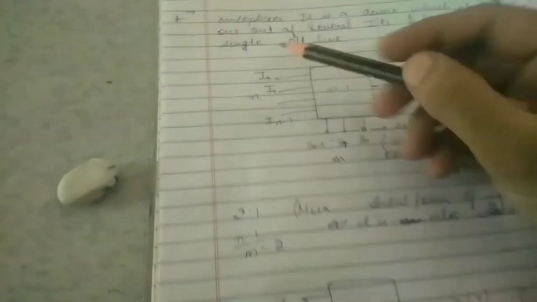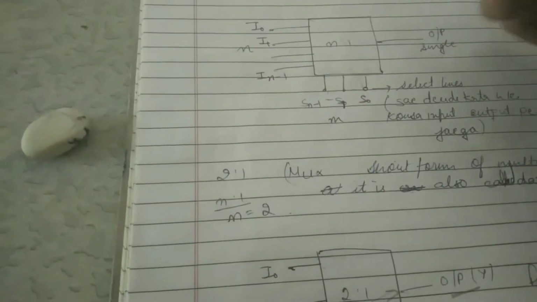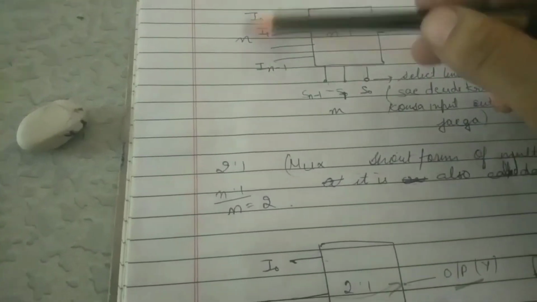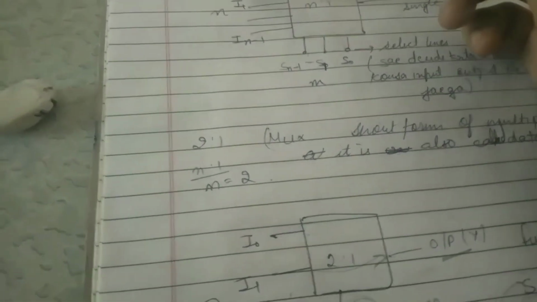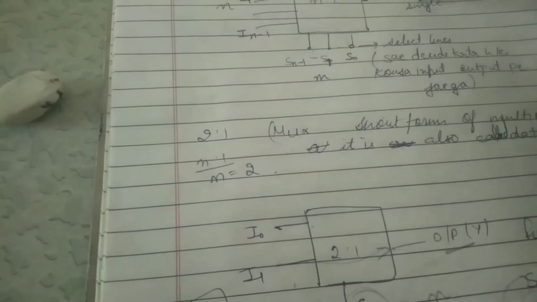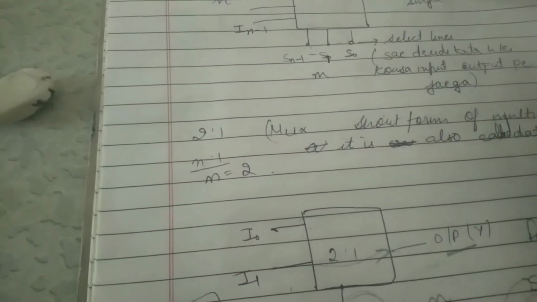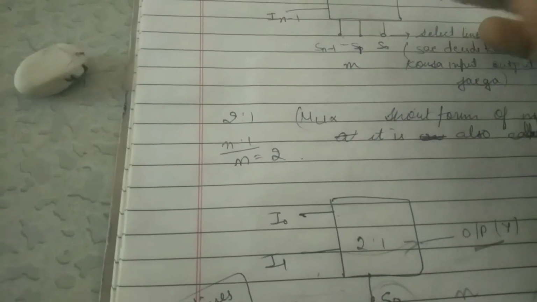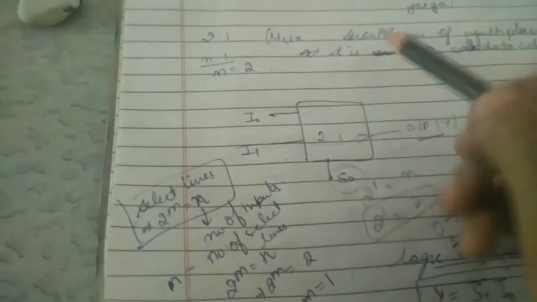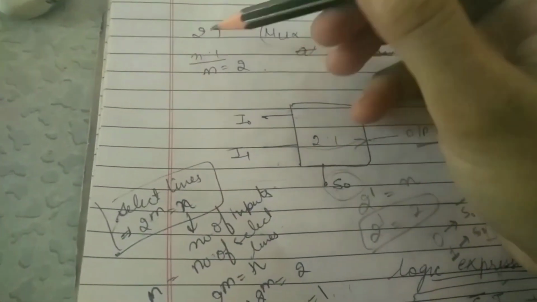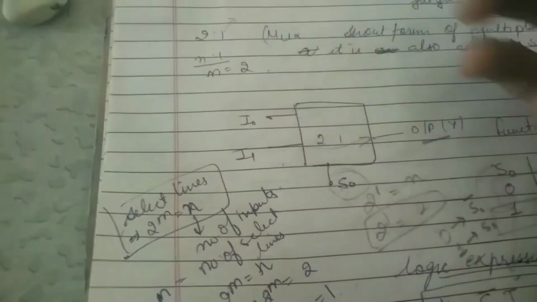So a multiplexer is a device which selects one out of several inputs and forwards it to the single output line. A single input is selected from the many inputs and given to the output line. With the help of select lines, it is decided which input should be given to the output line. After that we learned the 2:1 multiplexer, where 2 indicates the number of inputs and 1 indicates the output.